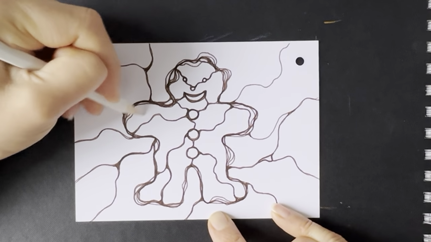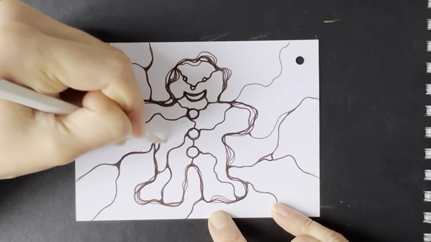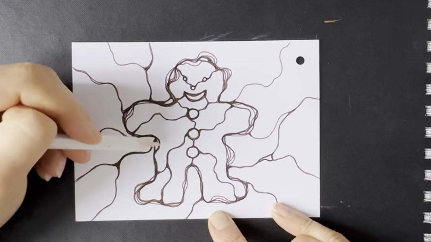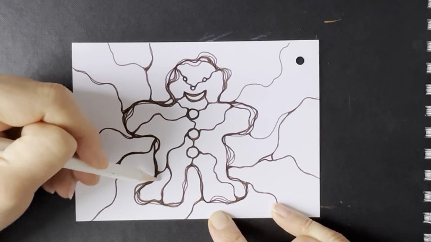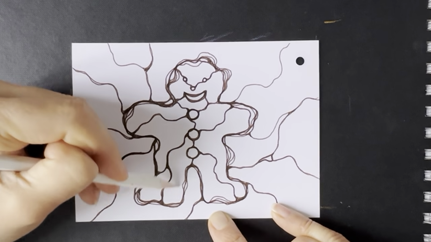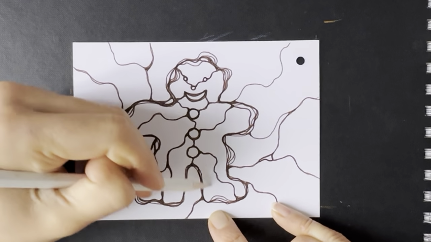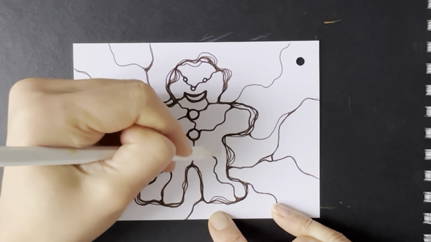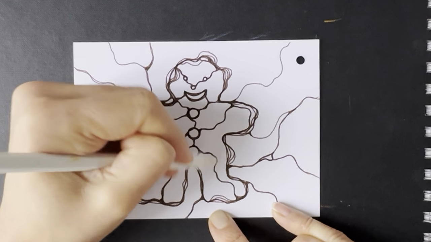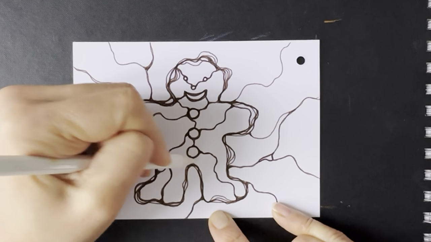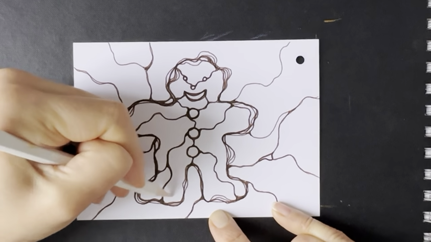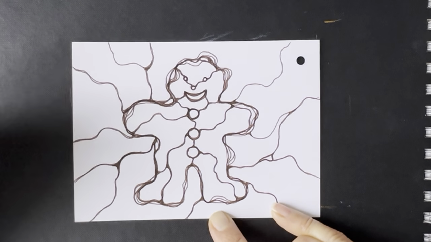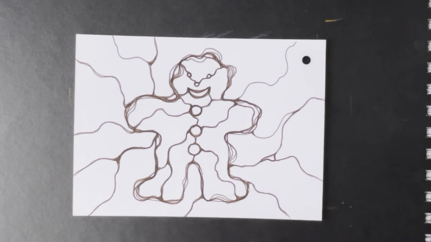So I'm trying to create the frosting effect, the kind of white frosting that you decorate the cookie with and squeeze out of the tube. So that's what my intention is. I did a little practice earlier to do that and it looked okay, but I haven't done the whole cookie. So you have no idea what the result is going to be. So let's see what it looks like when I start coloring.